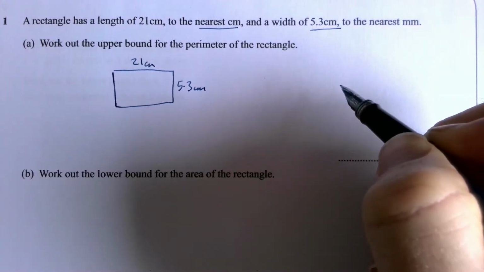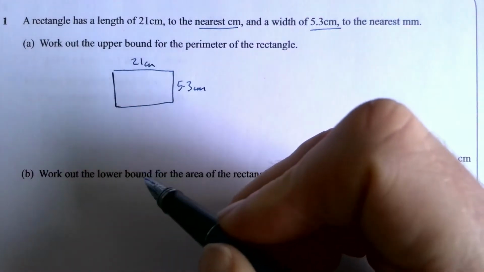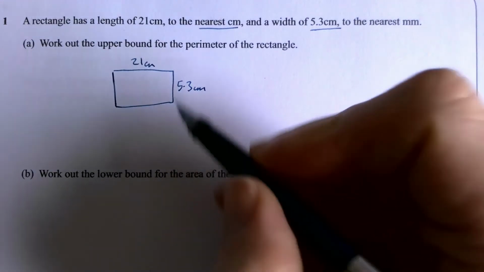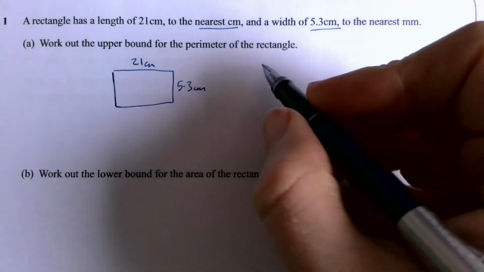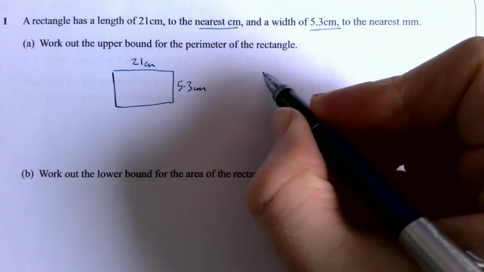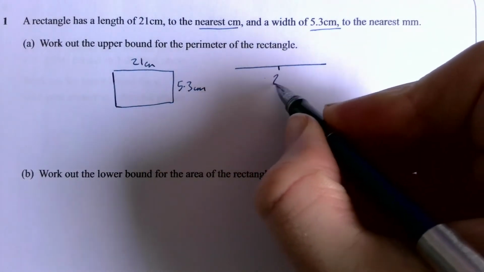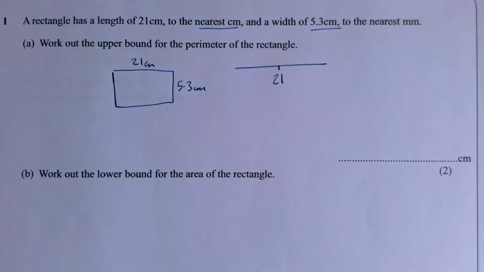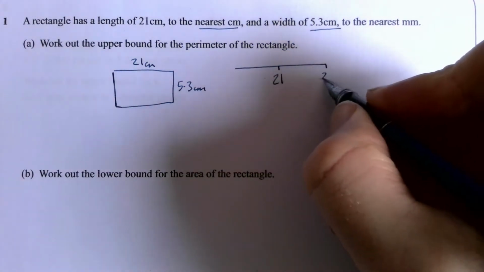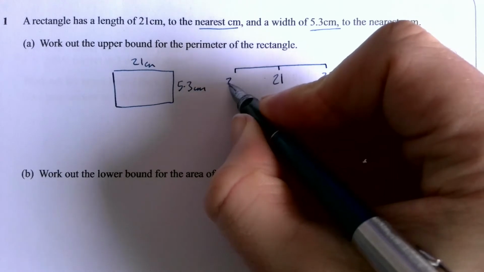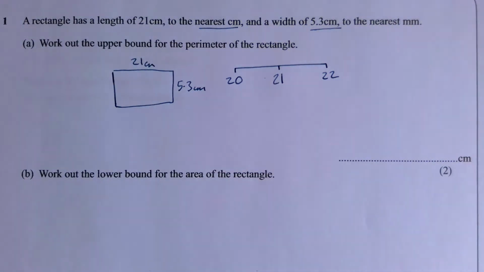So what we need to do, to get the upper bound, is think about the biggest value it could be. So for the first one, 21 centimeters to the nearest centimeter. If we say it's been rounded to 21 centimeters, the next centimeter up is 22, the next one below is 20.